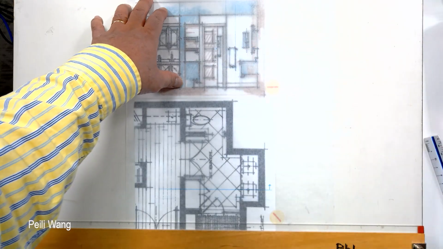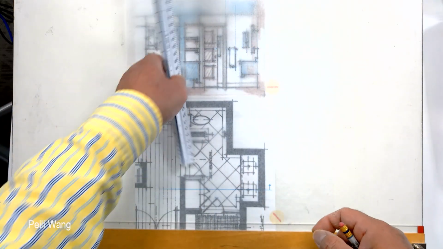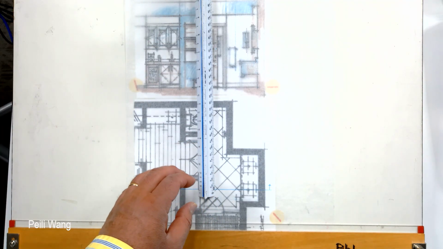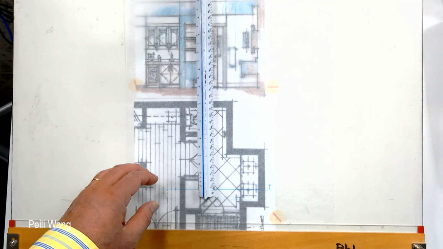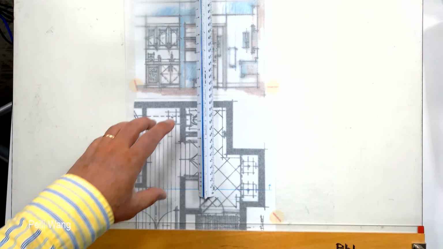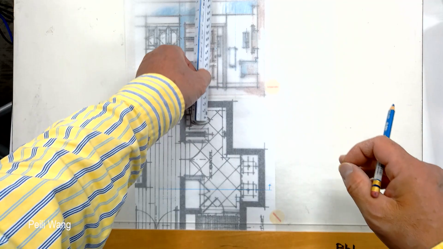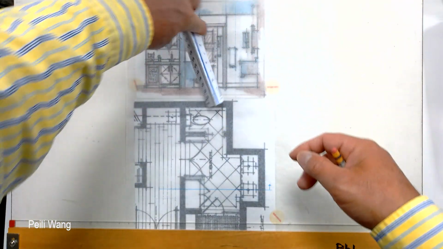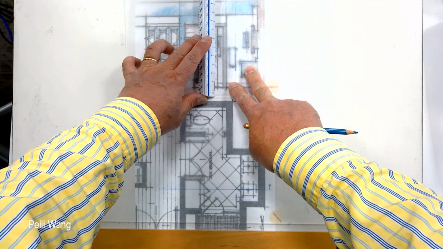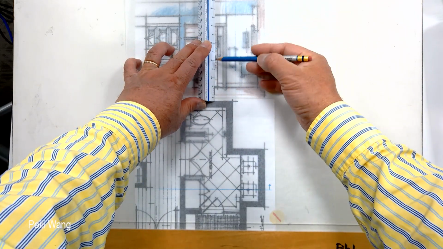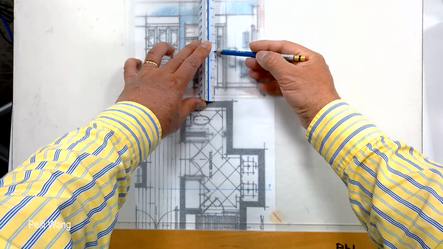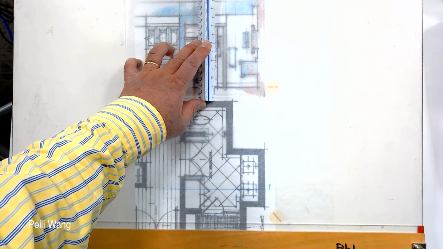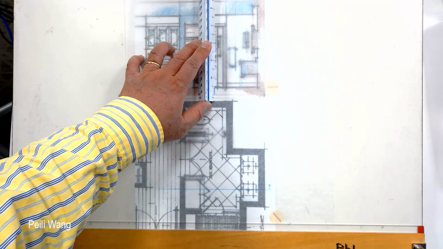So this time I want the vanishing point above. I suggest roughly 4.5 feet. You don't have to show very tall. So this time we use a half-inch scale. Roughly 1, 2, 3, 4, 4.5. 4.5 roughly is here, a little bit lower perspective.